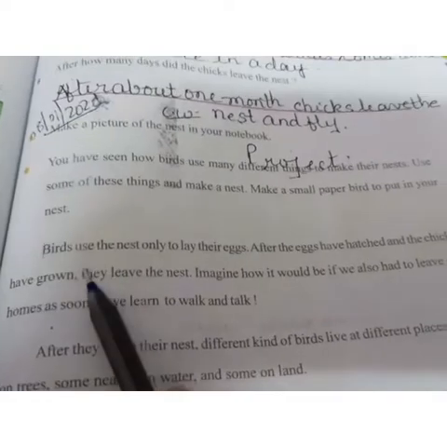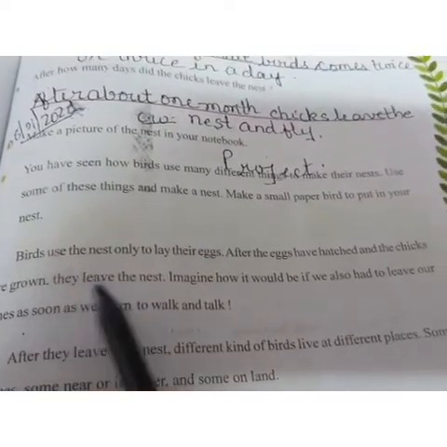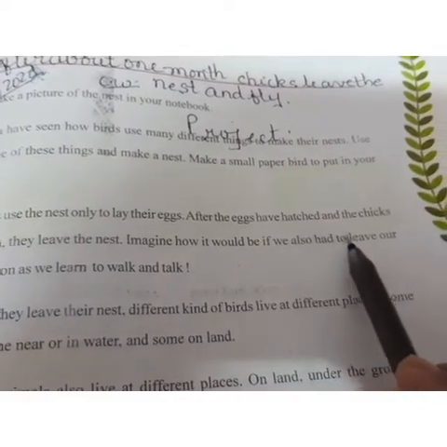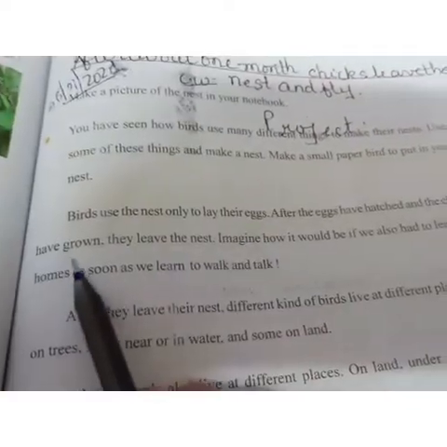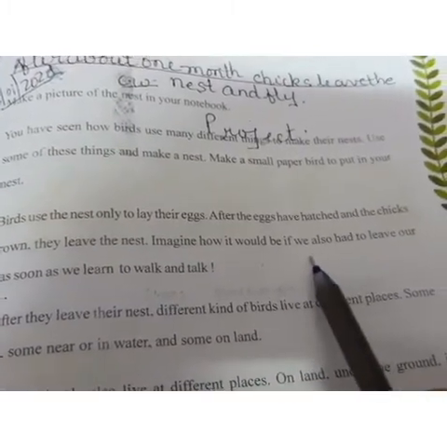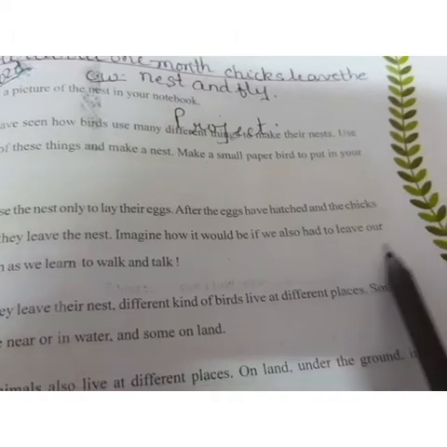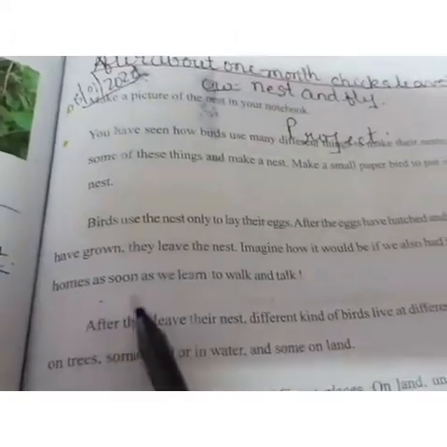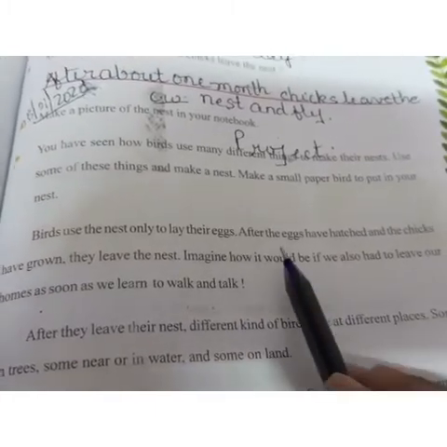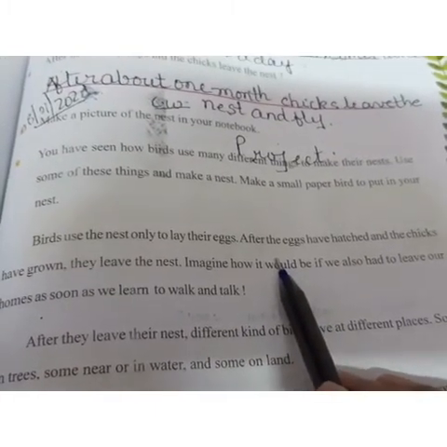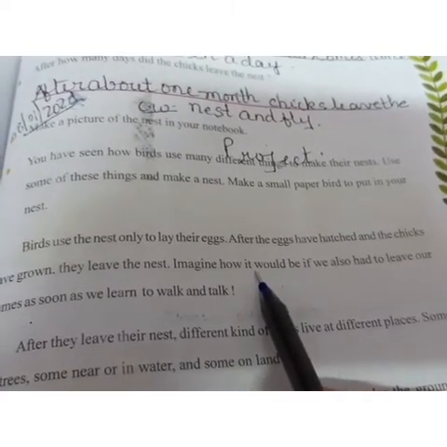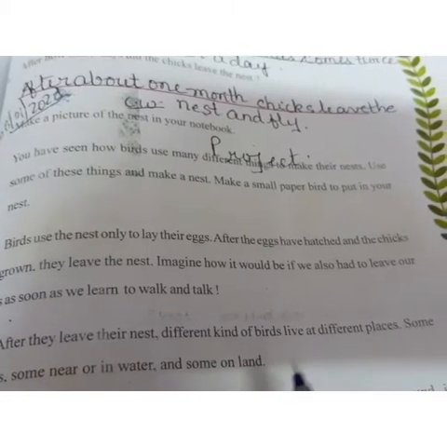Now next is: birds use their nest to lay their eggs. After the eggs have been hatched and the chicks have grown, they leave the nest. Imagine how it would be if we also had to leave our homes as soon as we learn to walk and talk. Now, as you all know, when the chicks grow up and learn how to fly, they leave the nest and live alone.